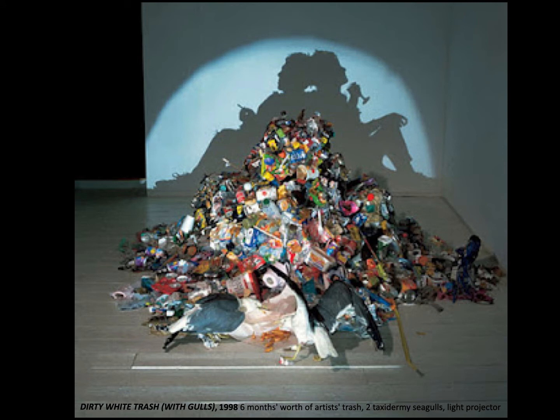And one more, because I think this one is more kind of humorous. It's a pile of essentially 6 months worth of the artist's trash. So it's just this big pile of disgusting trash. And then you see in the shadow, it's actually a self-portrait of the two artists who created the piece.